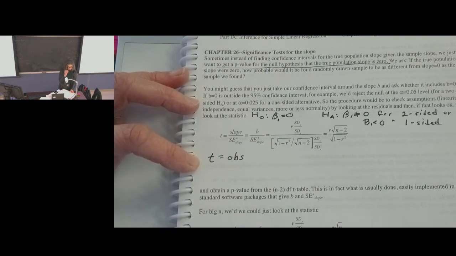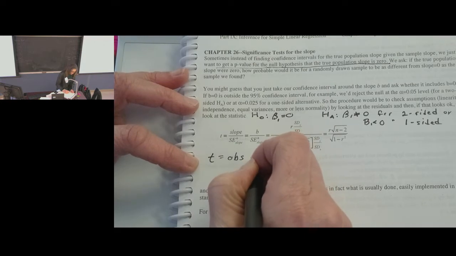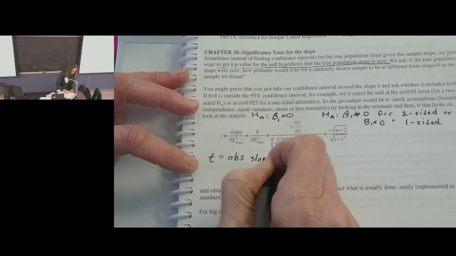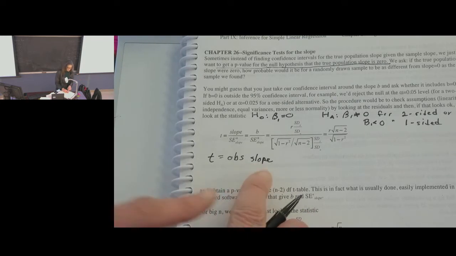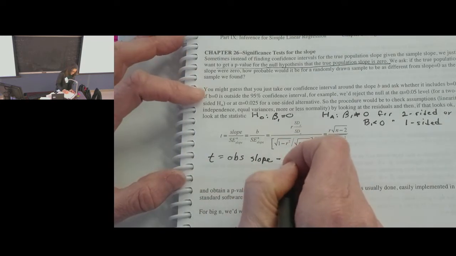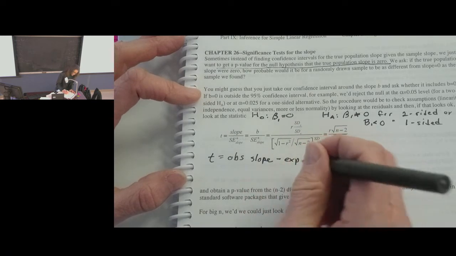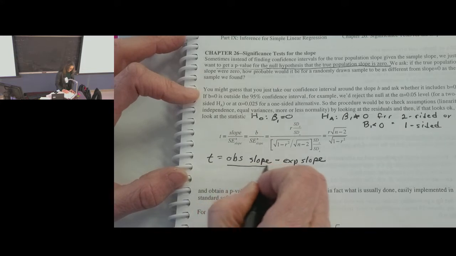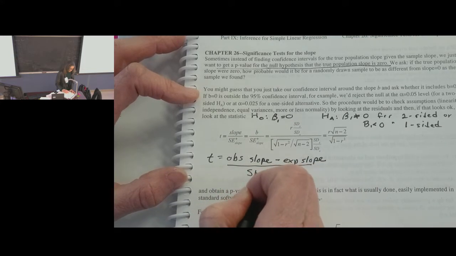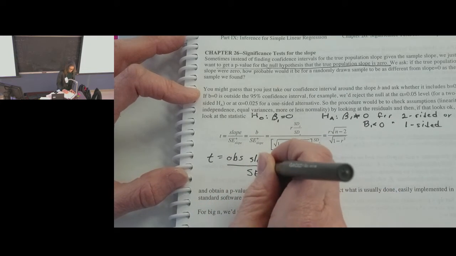The observed sample slope, which would be b instead of beta, minus our expected slope under the null, over the standard error for our sample slope.